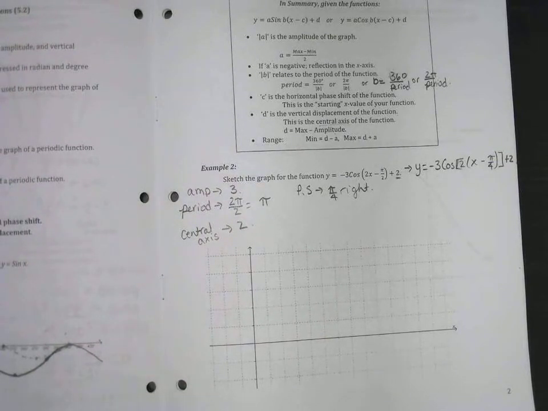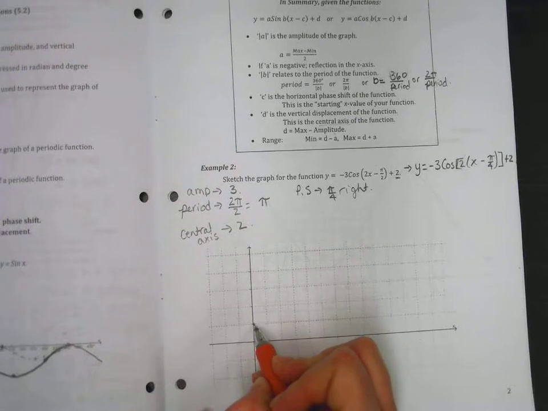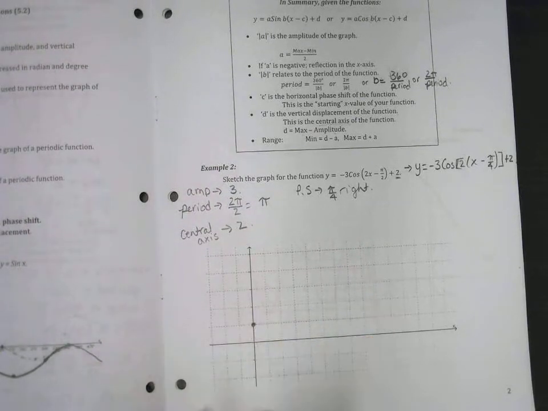All right, so what we want to do is you always want to consider your base function y equals cos of x. So our base function y equals cos of x is going to start, and its starting point would be at 0, 1.